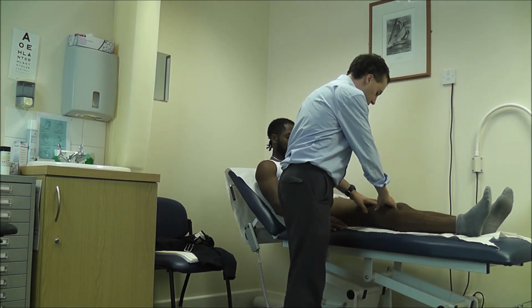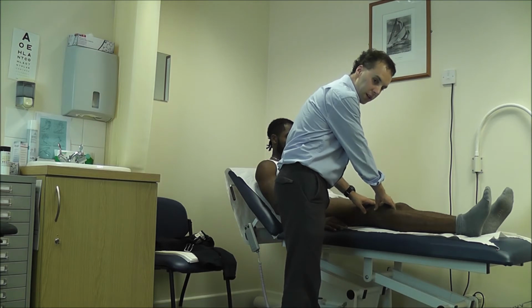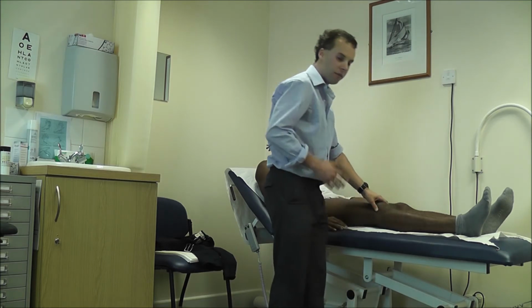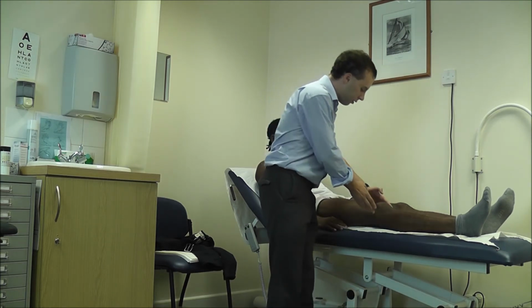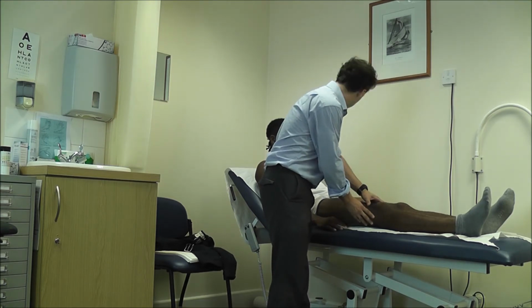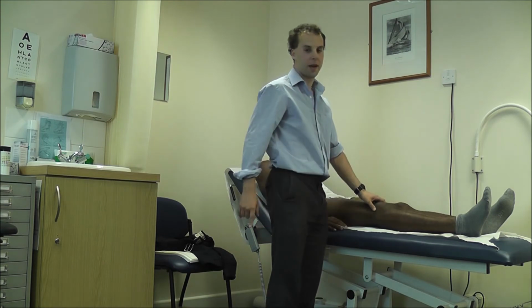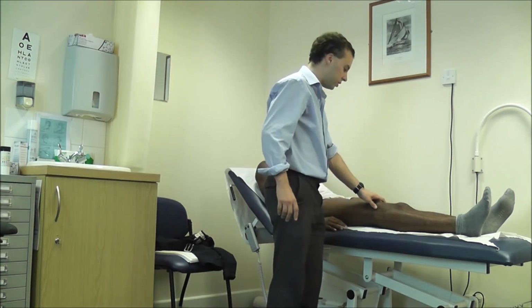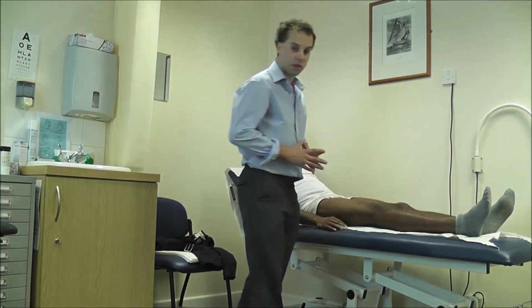Just going to check for patellofemoral issues, okay? With patellofemoral issues, there could be some pain. We're just going to move your kneecap out to the side. Any pain on that? So there's no kneecap pain when we move it out to the side, and no issues there at all. That concludes our examination of the knee.